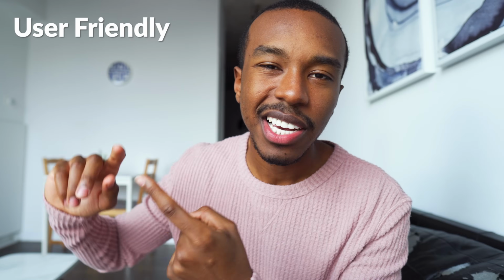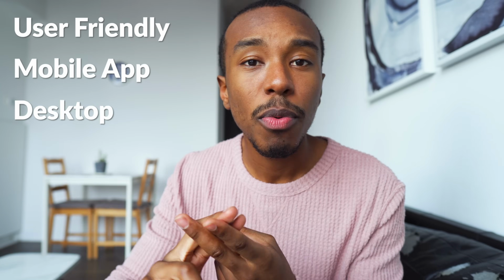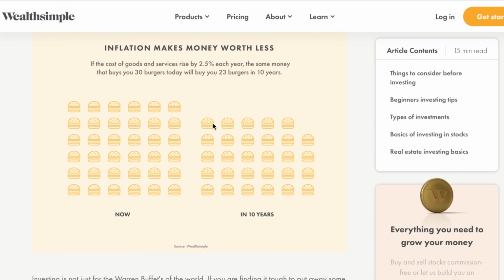If we start off with some of the pros, obviously one of the biggest selling features for Wealthsimple, and one of the main reasons why we're getting so many comments of so many people saying that they love using this platform, is because it's super user-friendly. It's accessible through their app, through their desktop. One of the really big things that I really like about this platform is that they use plain language. And I think it's one of the main reasons why we don't have more people investing in general, but at the same time, it's also the main reason why we have people flocking to these types of platforms, right?